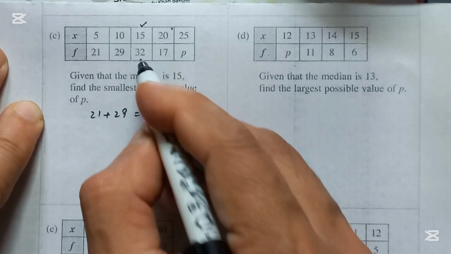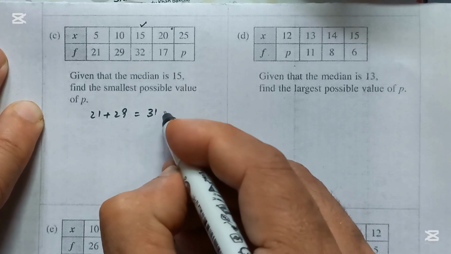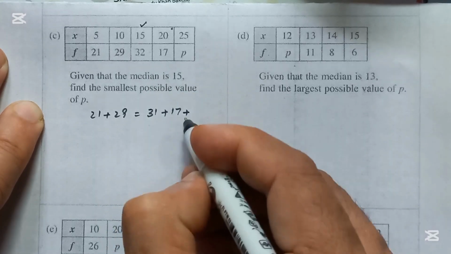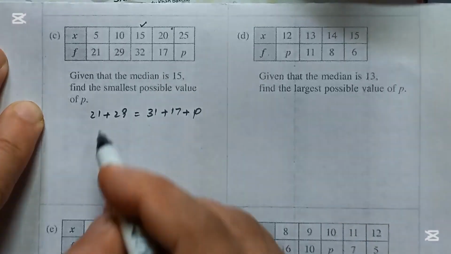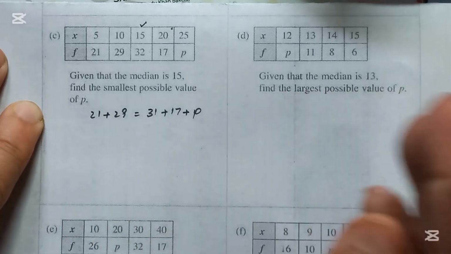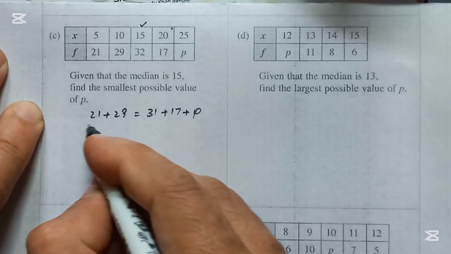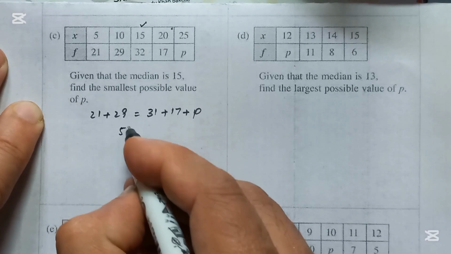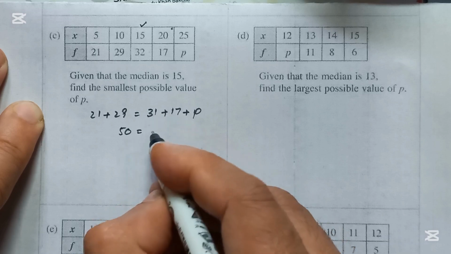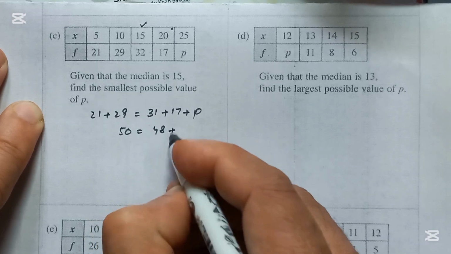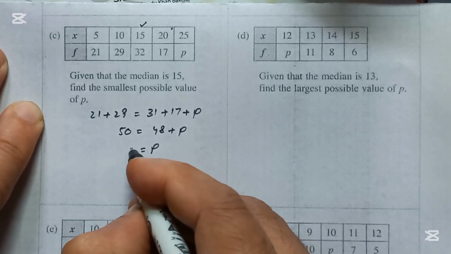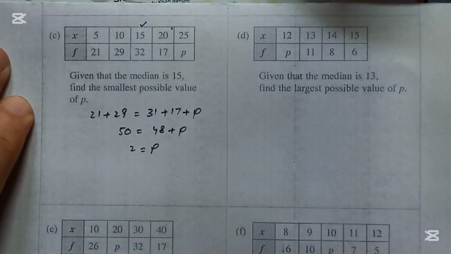So there will be 31 remaining values, and 17 plus 19, 17 plus P should be on the right side, because this makes 50. So 50 values should be on the right side as well. So this makes 50, and adding this will make 38 and 48 plus P, and from here P will be equal to 2. So this is the method.